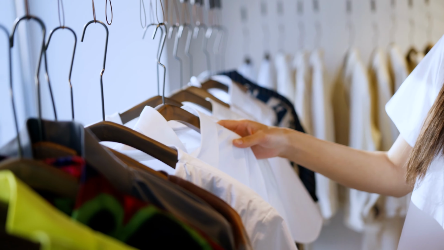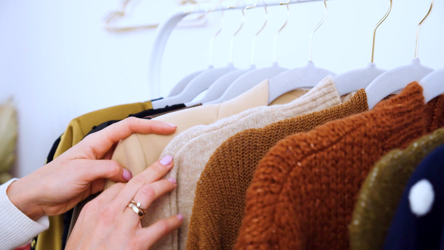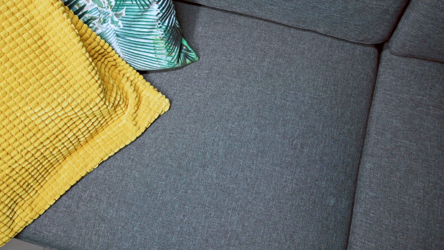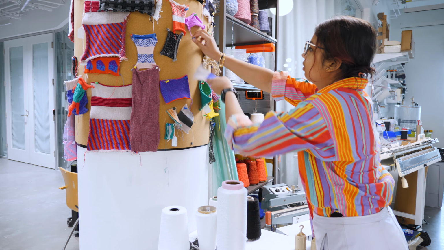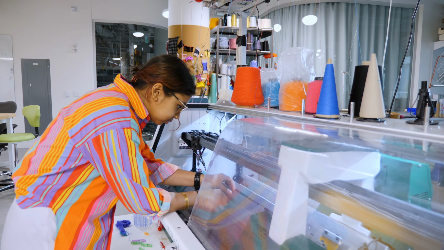I think it's really exciting that textiles are something that we interact with every day. Everybody wears clothes every day. They're in the upholstery of most of the furniture that we sit down in, but they're not something that is necessarily always thought of in a scientific way. I think they're something that can often be taken for granted.